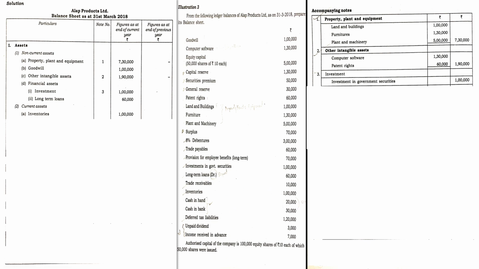Next one, after inventories, the next category is financial assets. Under financial assets, there are many items. Identify those financial assets. First one is trade receivables. It is directly given in the question, 10,000. After that, there are no other items. We can find only cash.